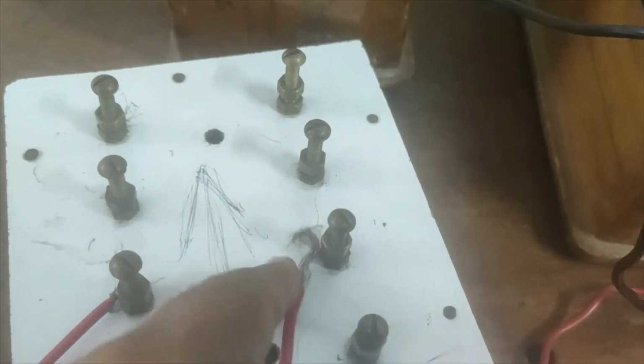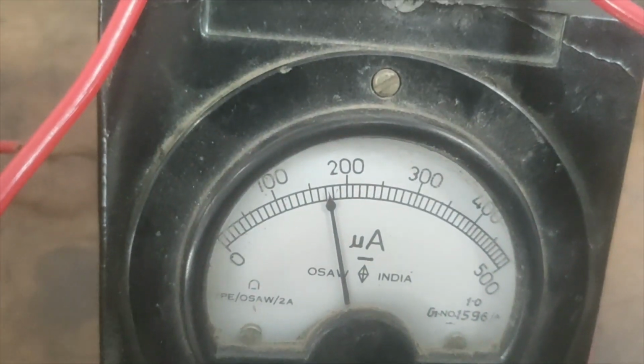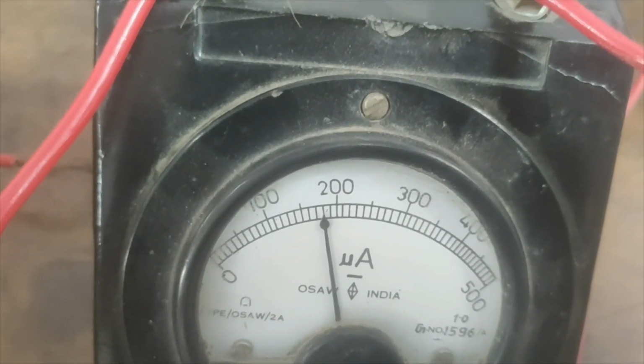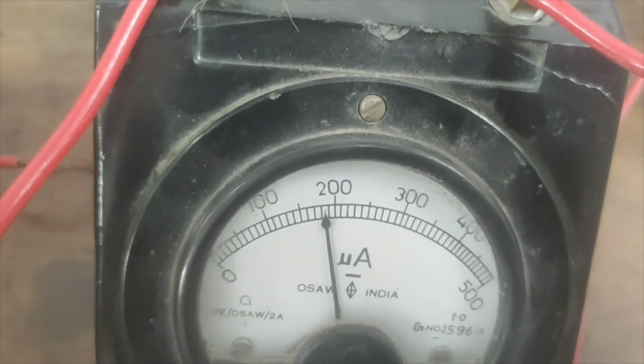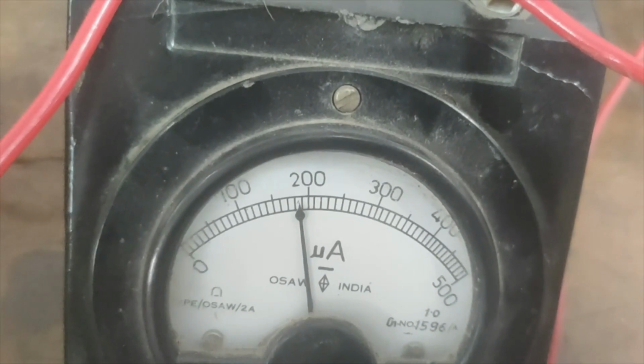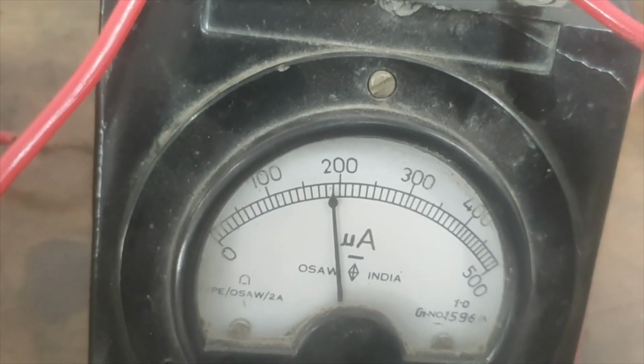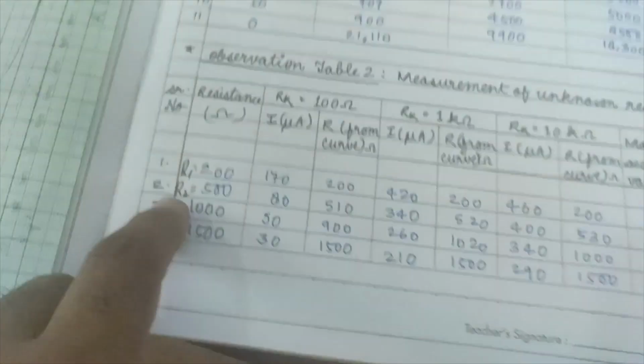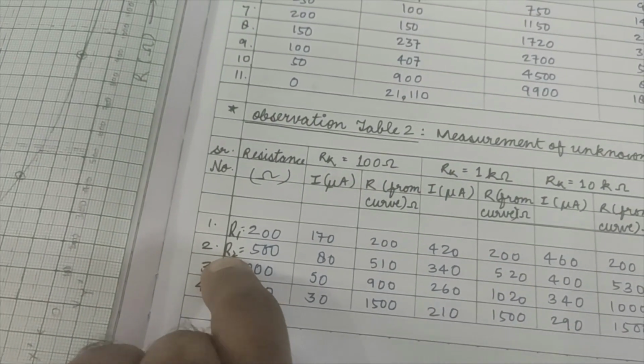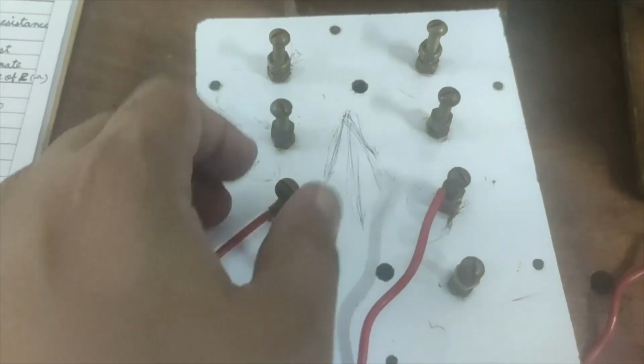So when you put in the R2 value, you can measure the value of this deflection. It is like 150, 280, 180 value, okay. This is 180. So you note down 180 for the R2 value. Similarly, you detach from here.